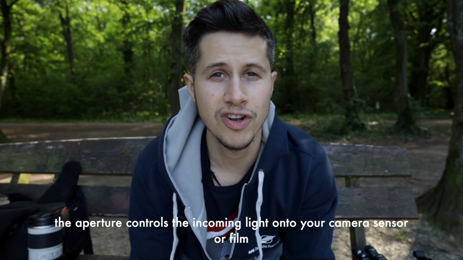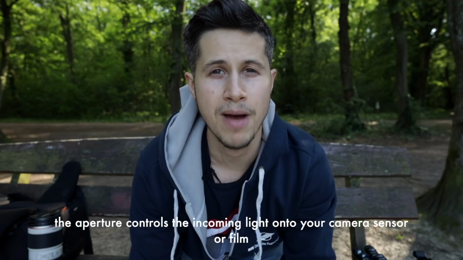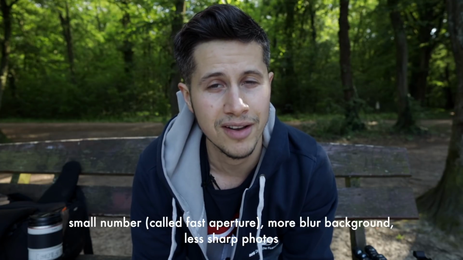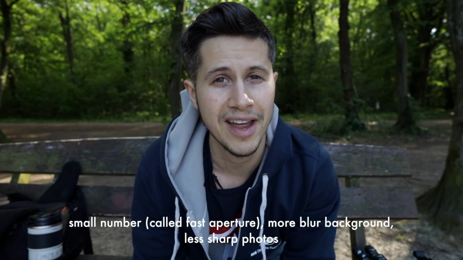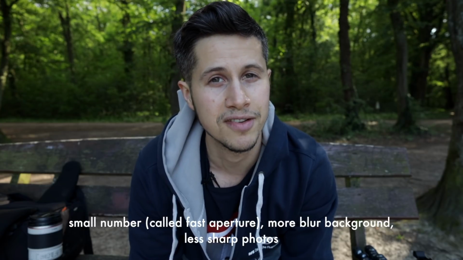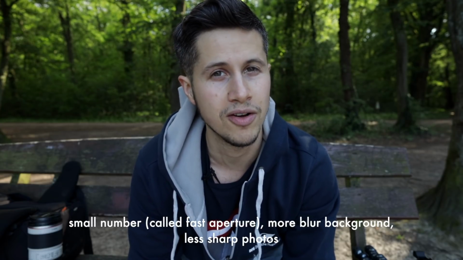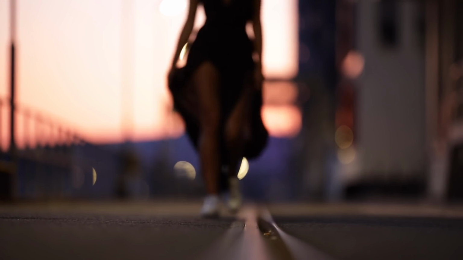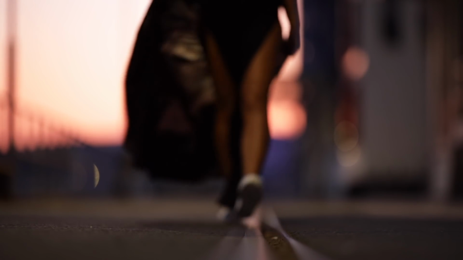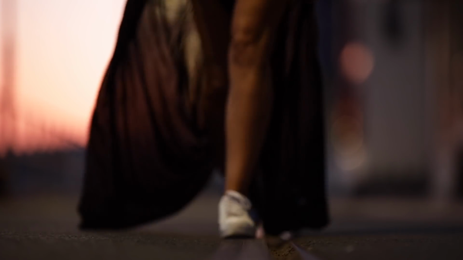This lens is also available with an aperture of f4, so less light, but more than $500 less price. To summarize, with the aperture you are controlling the amount of light that comes through the lens onto your camera sensor. The smaller the number is, the more blur the background will get, the more you can isolate your subjects from the fore or the background, and it's more favorable for taking photos at night, for taking videos, because everyone out there loves blur backgrounds.